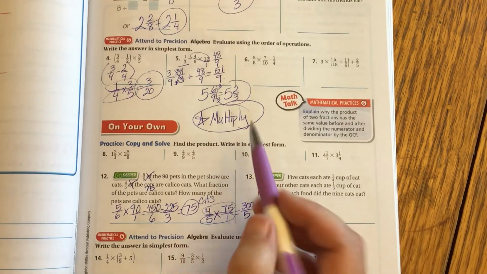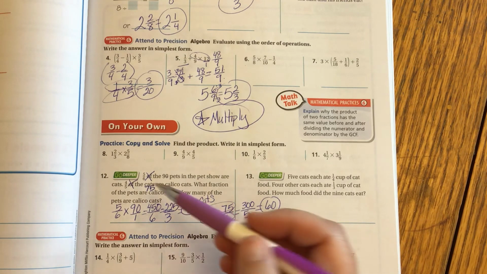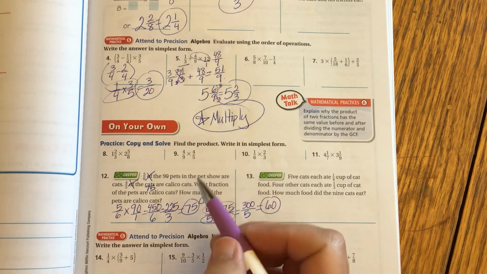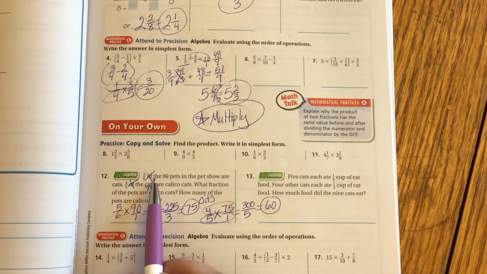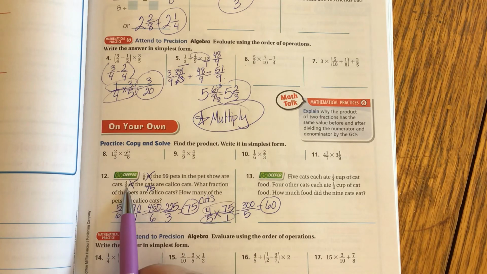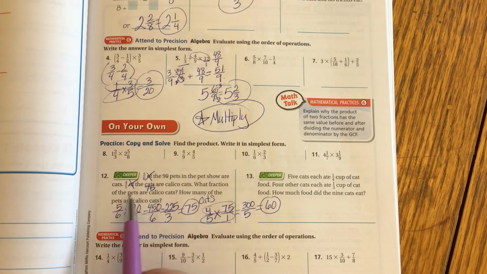Our code word for today is multiply. I'm going to do one of these go deepers. When you see the word of, it usually means to multiply. 5/6 of the 90 pets in the pet show are cats. 4/5 of the cats are calico cats. What fraction of the pets are calico cats?